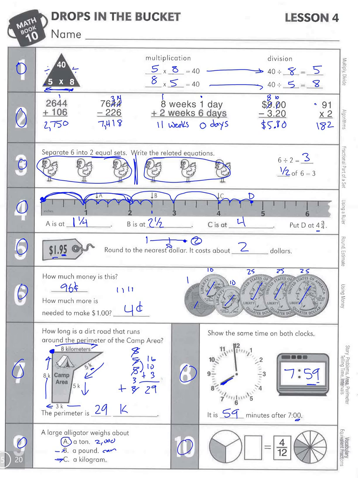All right, number 10. This shape has been cut into 3 parts, so that's our denominator. It's been cut into 3, and 1 out of those 3 has been shaded. So 1 out of 3, you can see this part right here, the shaded part, is the same amount as that shaded part. So 1 out of 3 is the same as 4 out of 12. All right, that's the drop in the bucket, lesson 4.